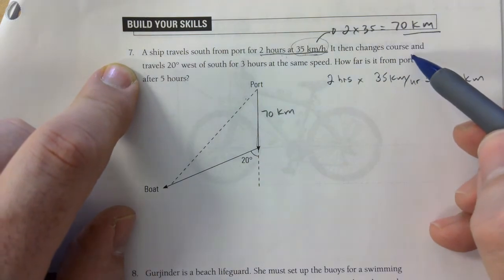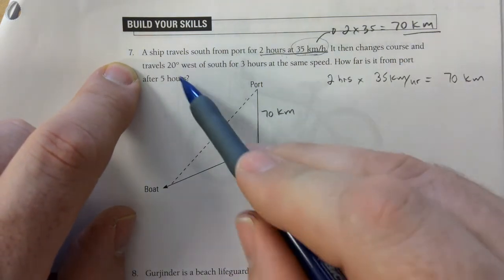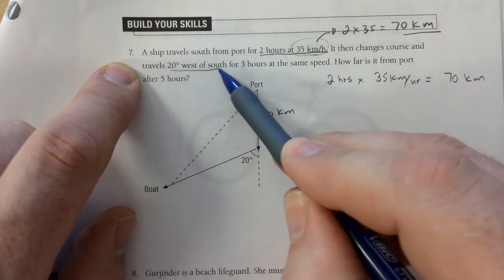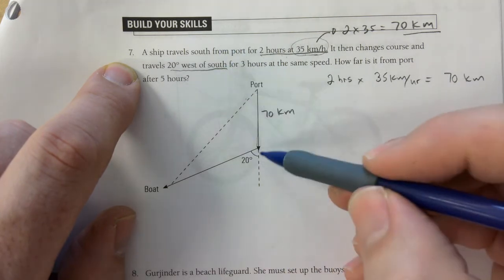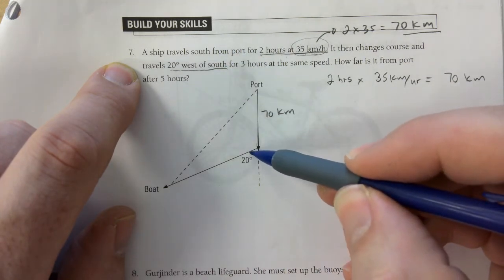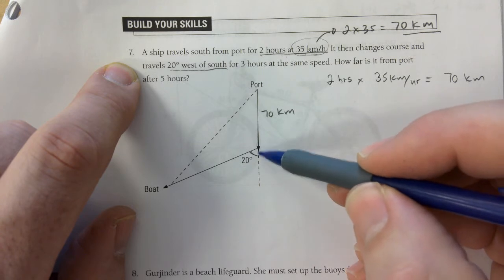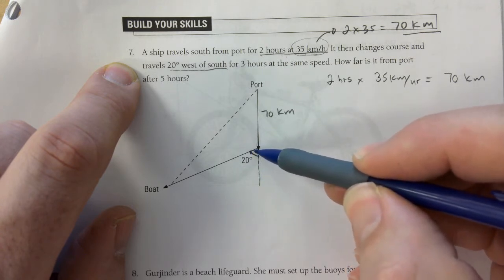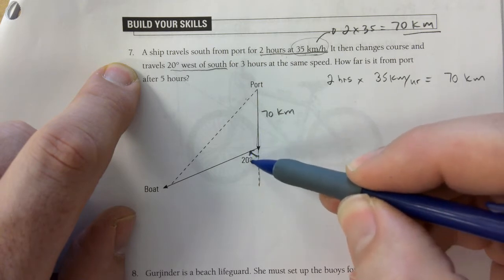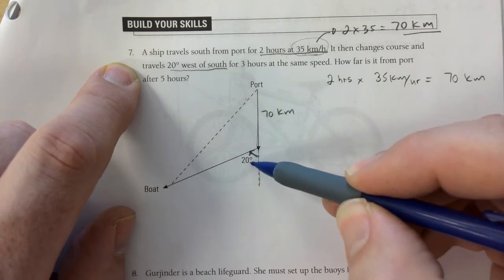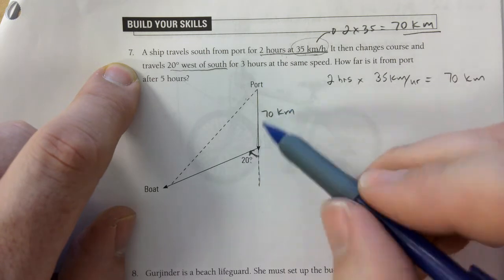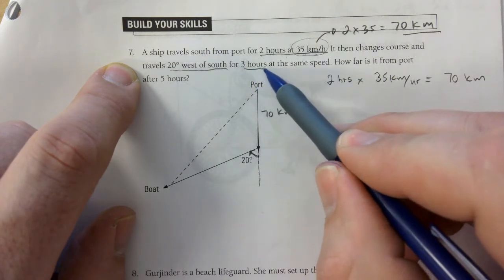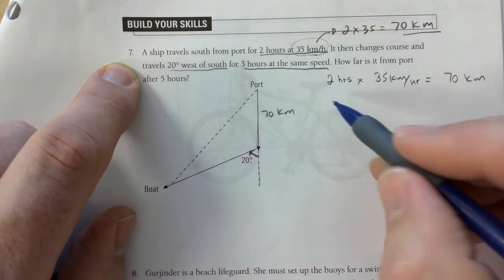Then it changes course and travels. This you don't really need to know how to, just go by the diagram, but it's saying that it goes 20 degrees west of south. So if this is south, it turns 20 degrees towards the west. So this angle right here is 20 degrees, and I need to talk about that in a bit. Let's just continue with it, having to travel 3 hours at the same speed.